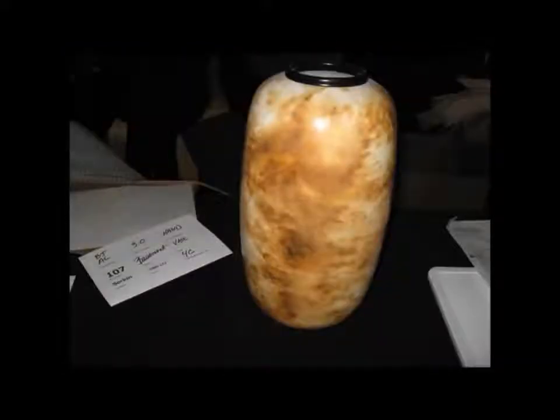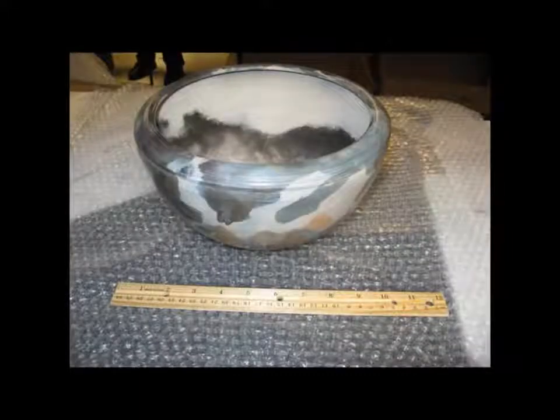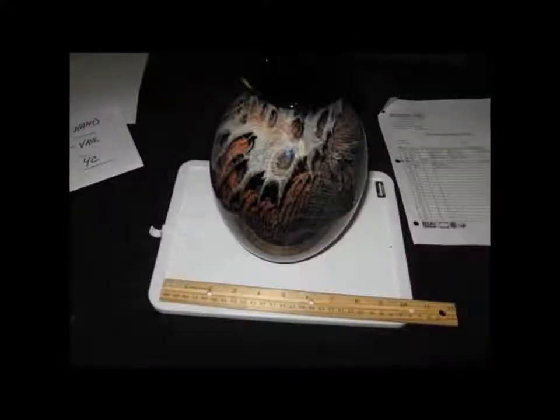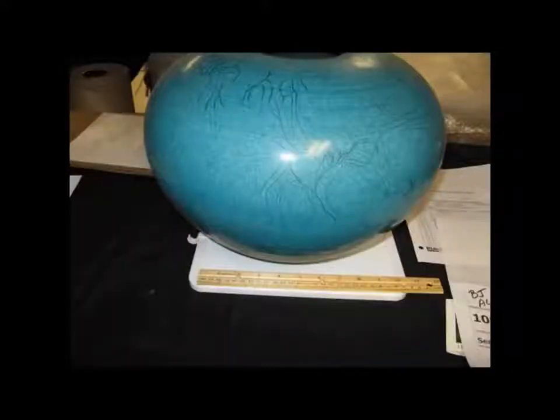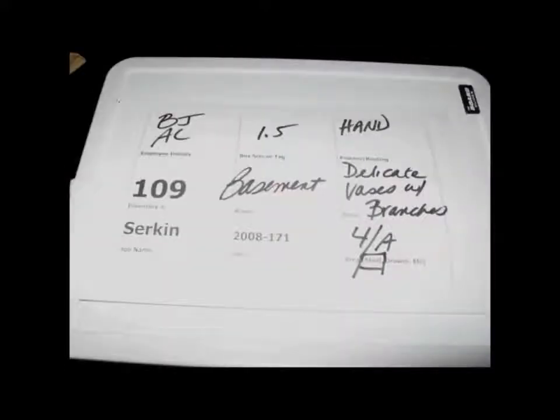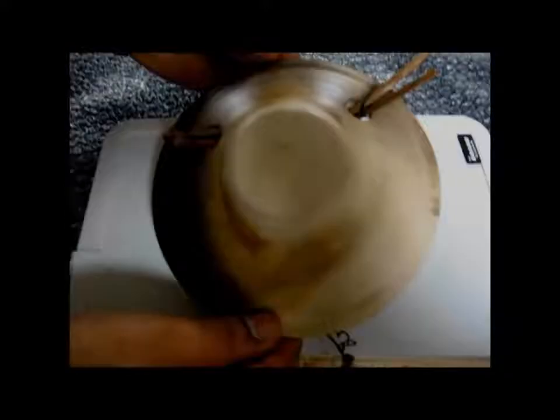I'm trying to get the markings on the bottom. More raku, glass. Our next box, a 3.0 to be hand cleaned, and it's more raku. Our next box, 1.5 to be hand cleaned.